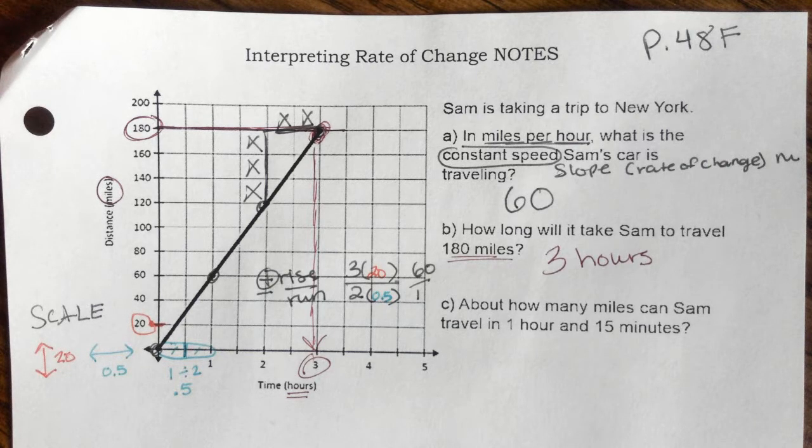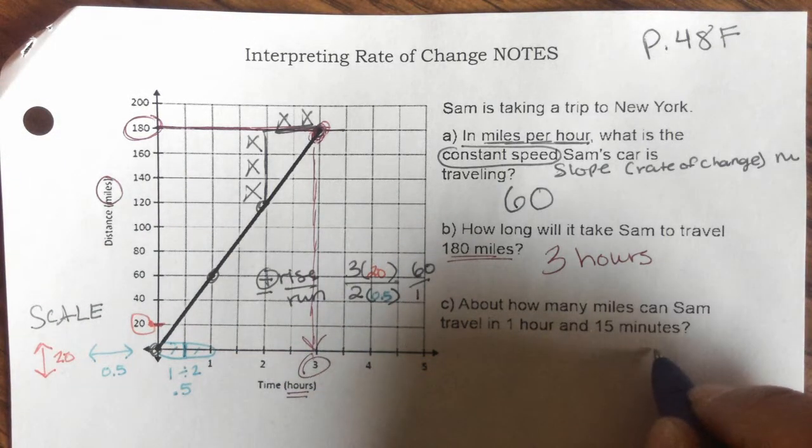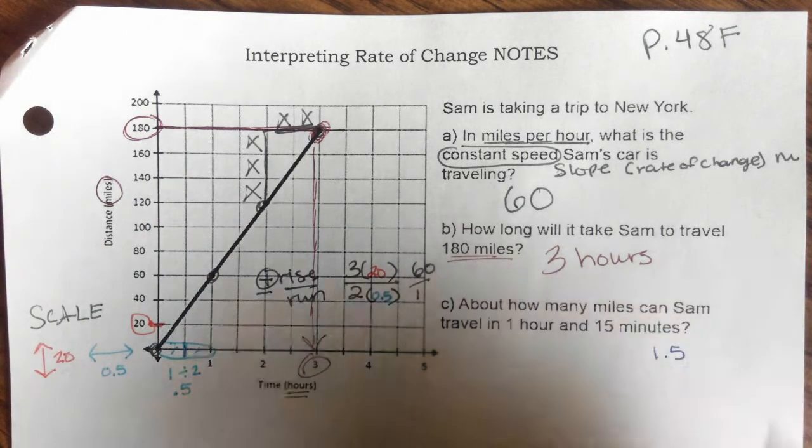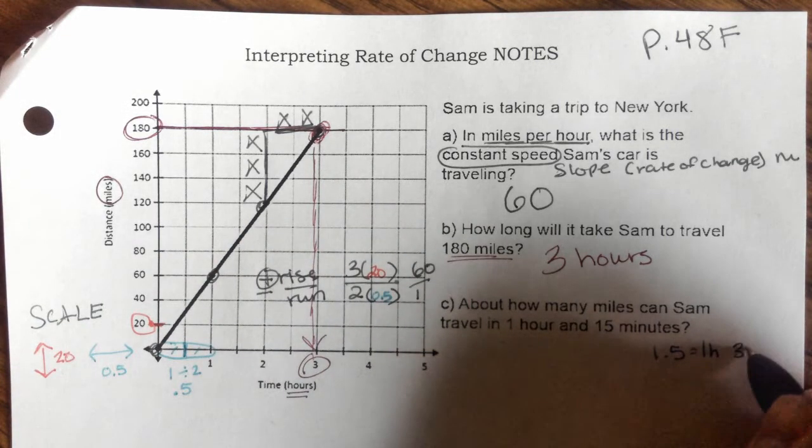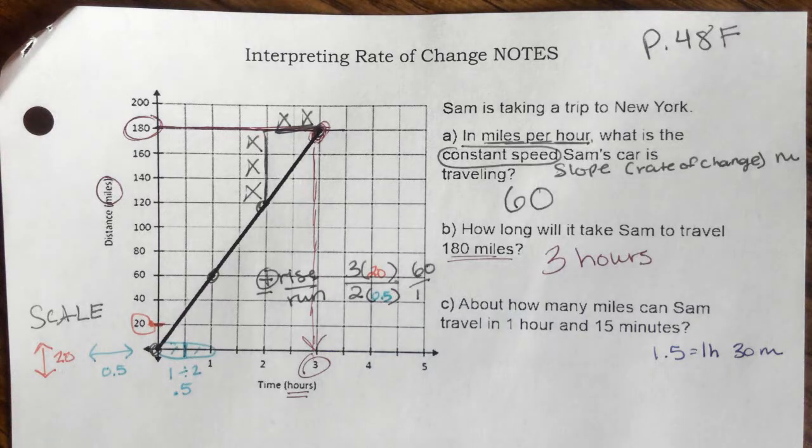Okay. The last question says about how many miles can Sam travel in 1 hour and 15 minutes. I just want to point out that 1.5 hours is equal to 1 hour and 30 minutes. This is 1.